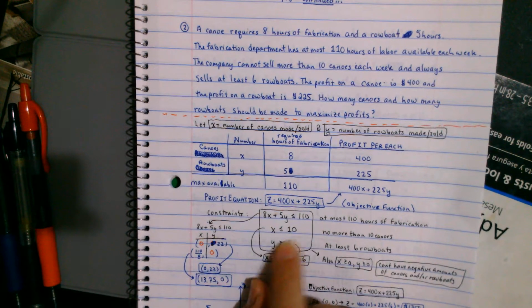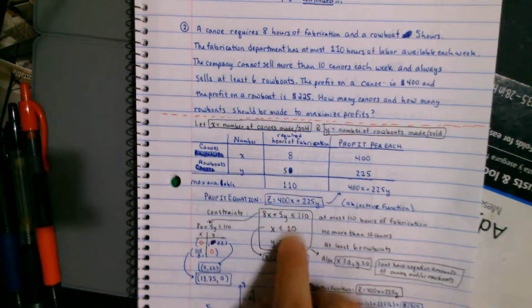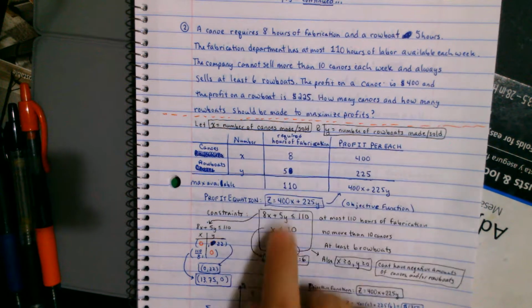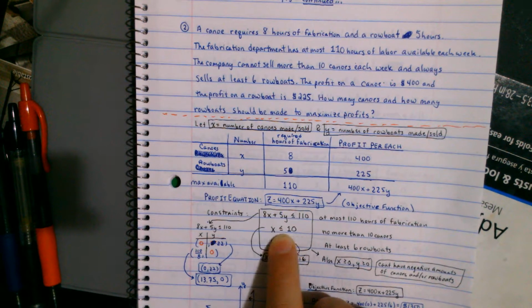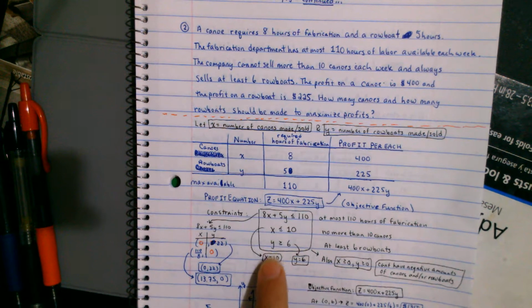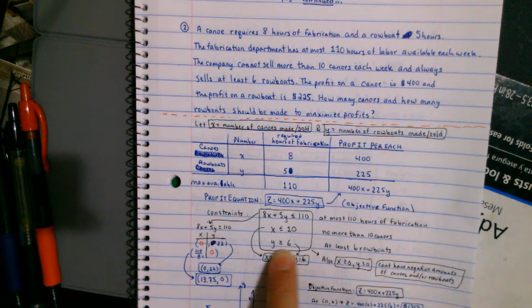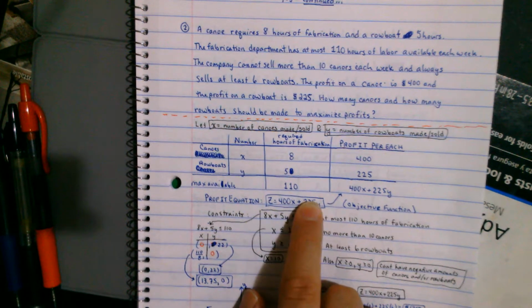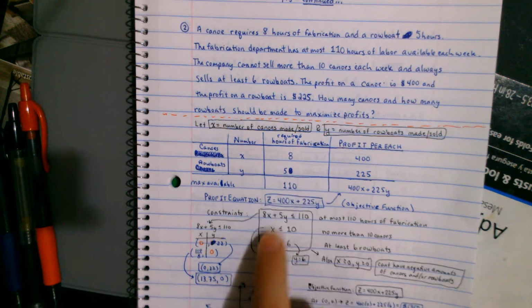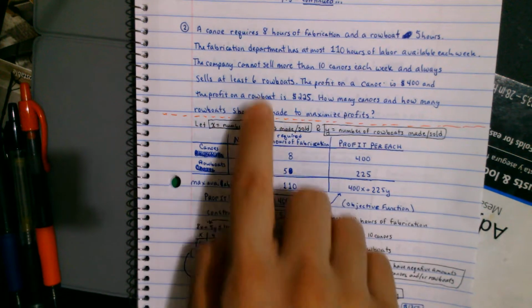Now this less than or equal to 10, this greater than or equal to 6. Another constraint says here, the company cannot sell more than 10 canoes a week. Cannot go beyond 10, so 10 or less. And always sells at least 6 rowboats. So the number of rowboats is always greater than or equal to 6. So your objective function comes from this. One of your constraints comes from this one. The other two come from the word problem.